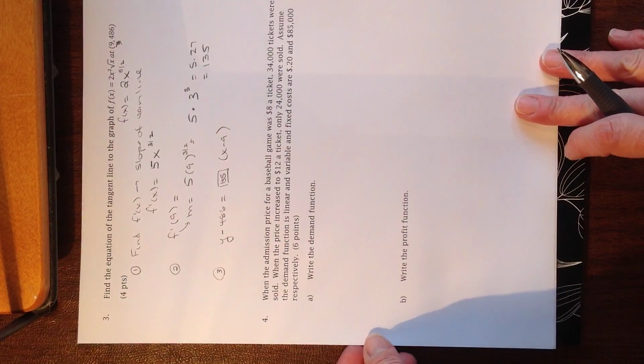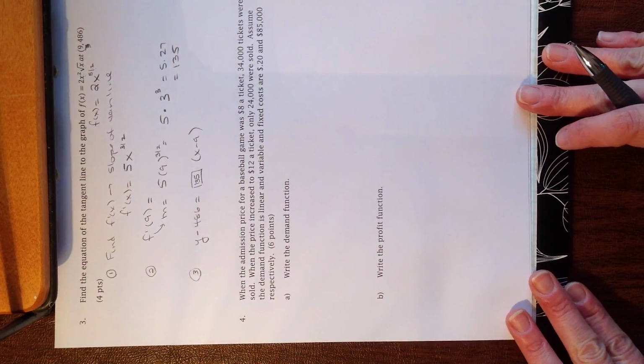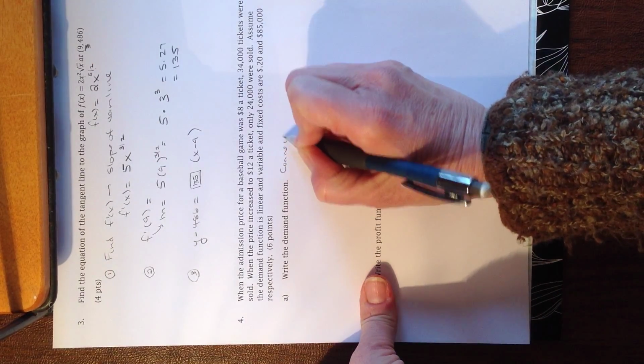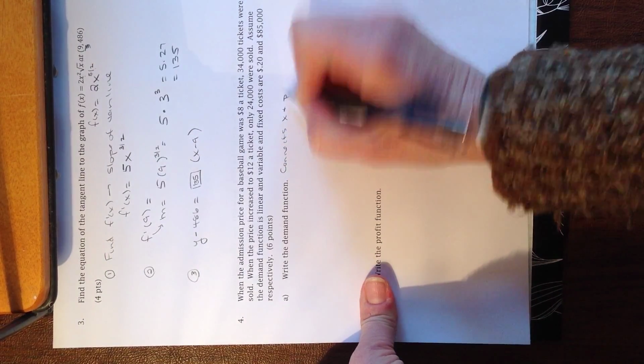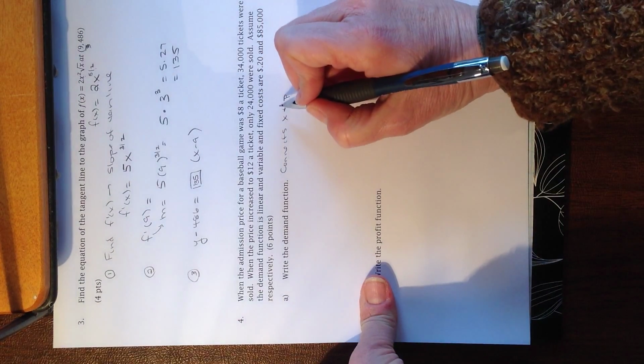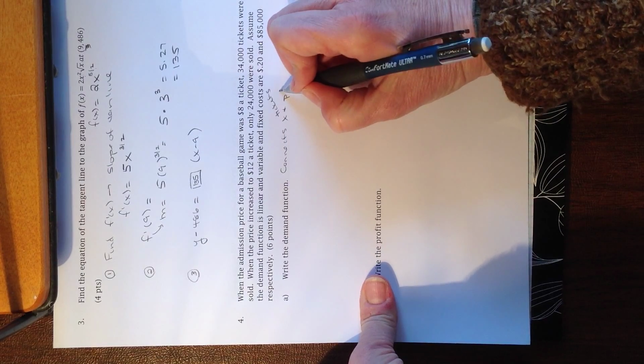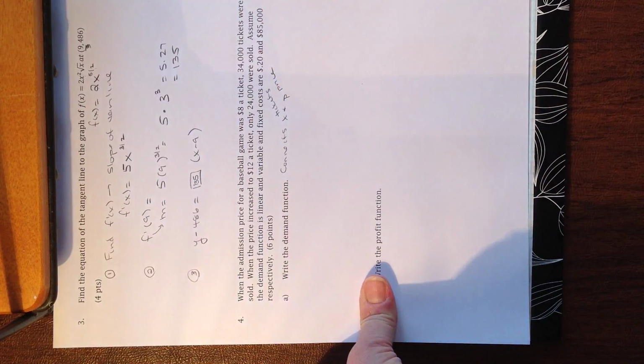Number 4, I asked you to write a demand function. Remember, a demand function connects x and p, where x is the number of tickets sold and p is the price of those tickets.